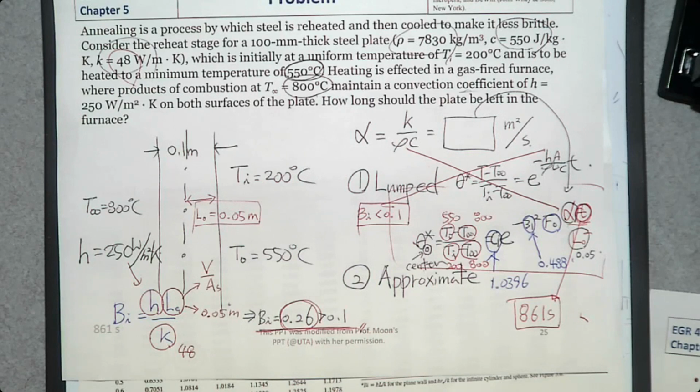Can you calculate V? That's why. If you can calculate V over area, then you can use that characteristic length. If you cannot, when you have a plane wall or infinite cylinder, in that case, you can use half of the thickness or the radius. Other than that, use the exact volume over area.